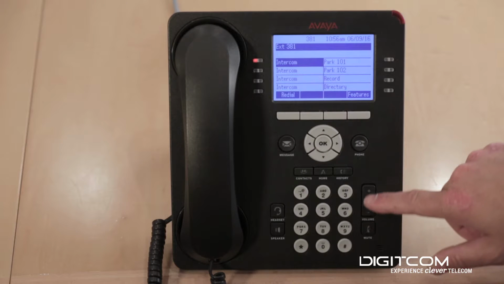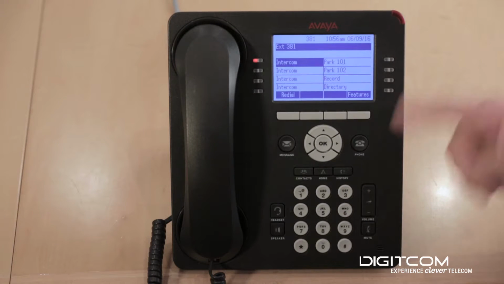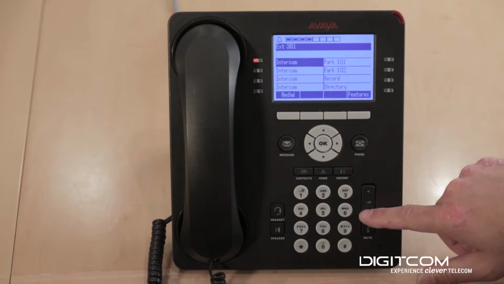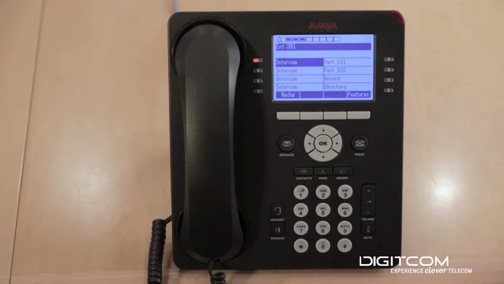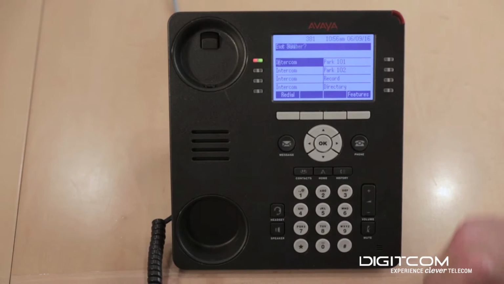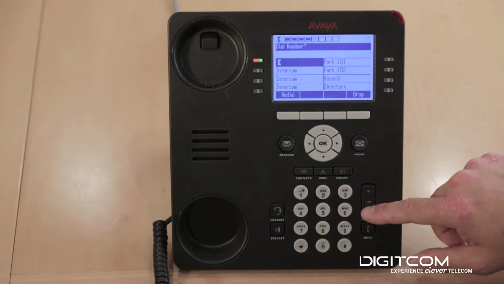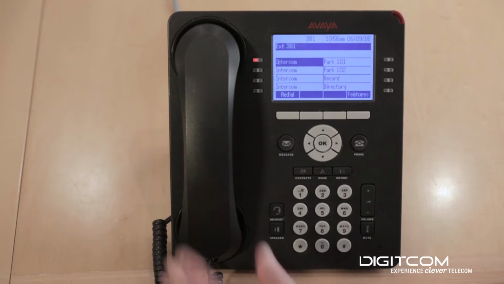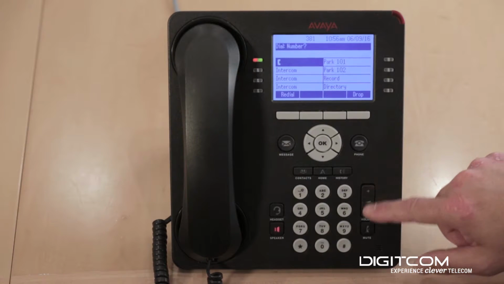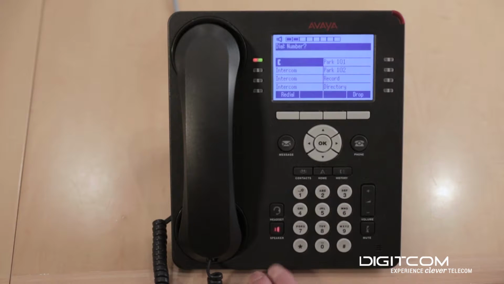On the side of the phone here, you've got a volume key. When you're not on the phone, that will adjust the volume of your ringer. If you are on the phone, the volume key will adjust the volume of the handset. And if you're on your speakerphone, the volume key will adjust the volume of the speaker.